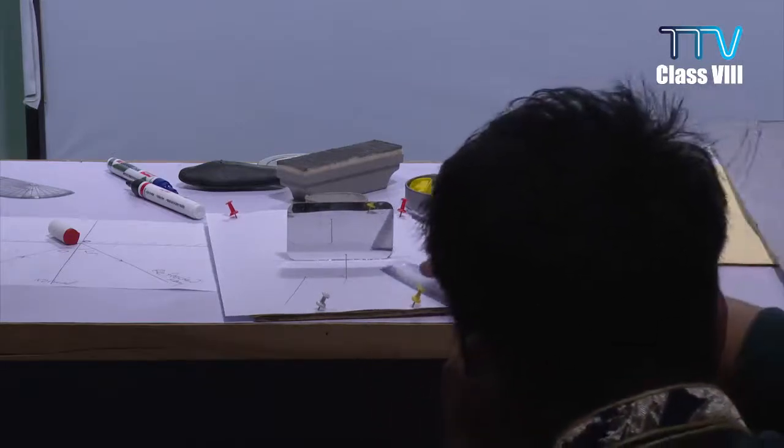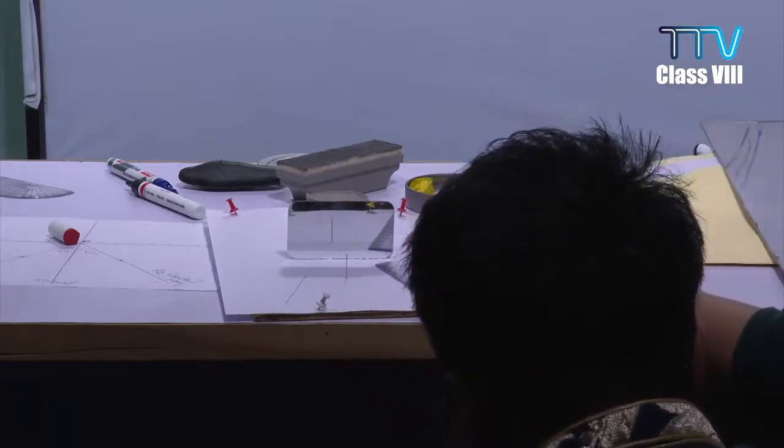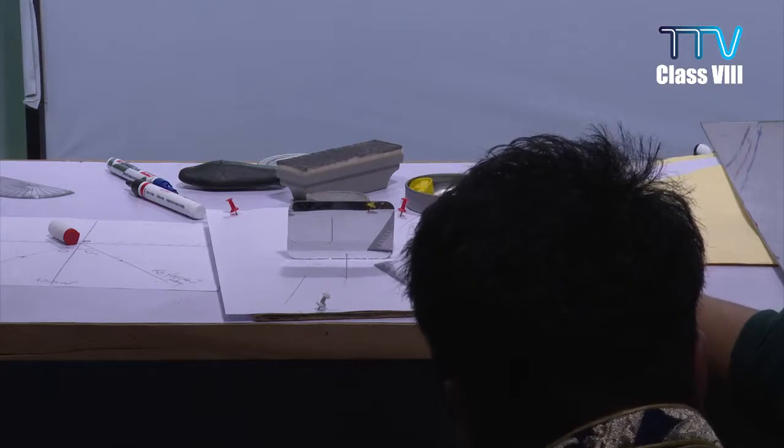Again, you keep your scale and you draw a straight line.